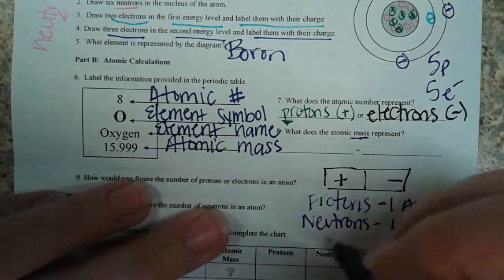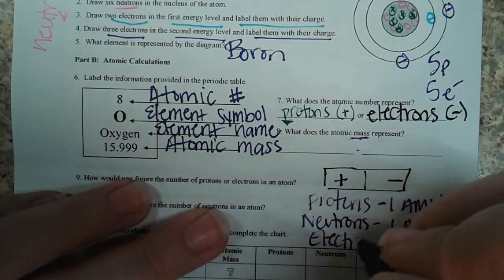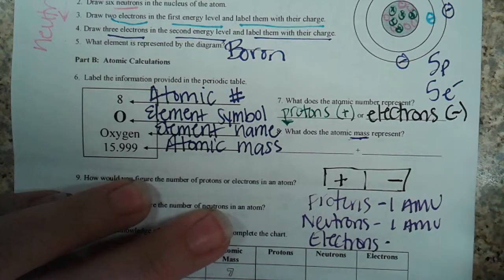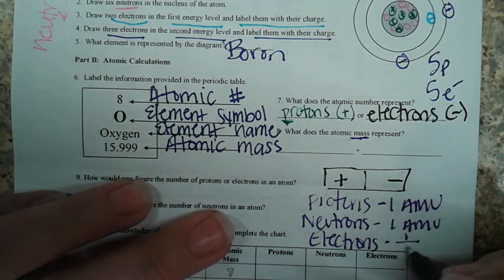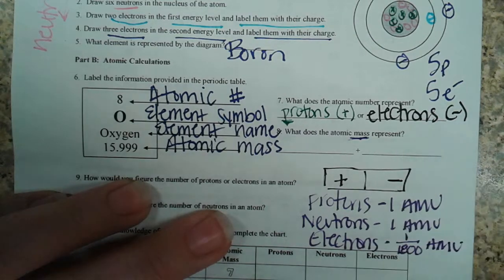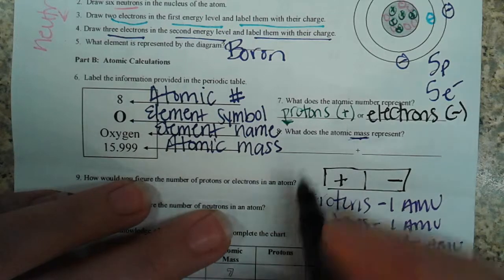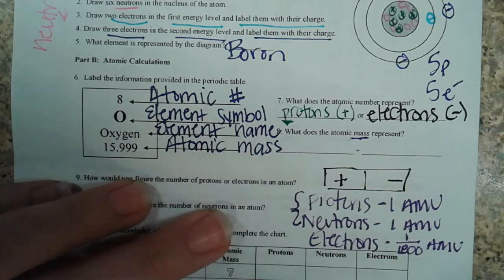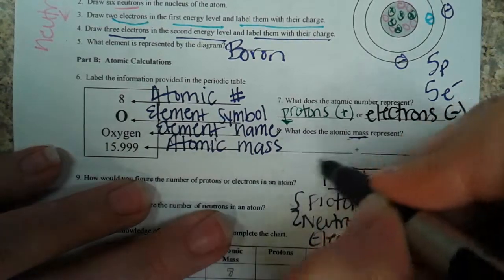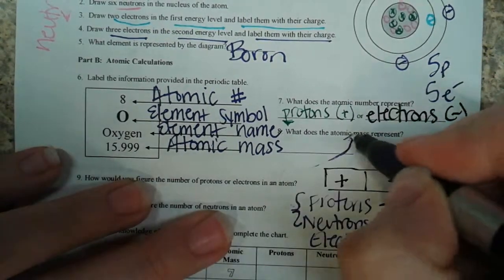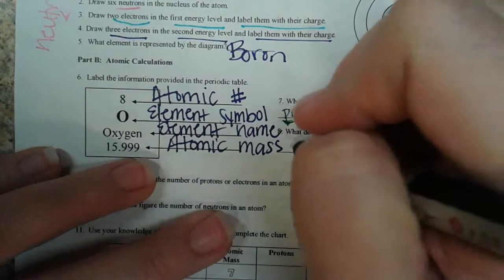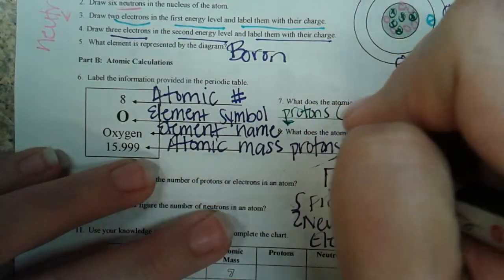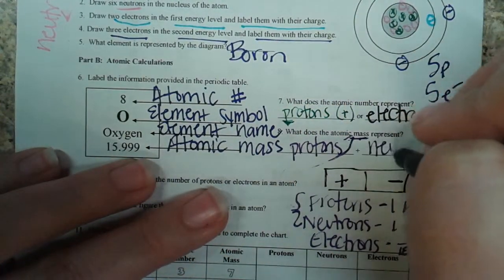And if you recall from your foldable, electrons have an atomic mass of 1 divided by 1800 AMUs. So we basically consider this having no mass. So the 2 subatomic particles that have mass are protons and neutrons, and they make up the mass number.